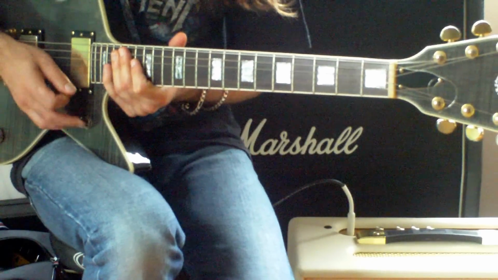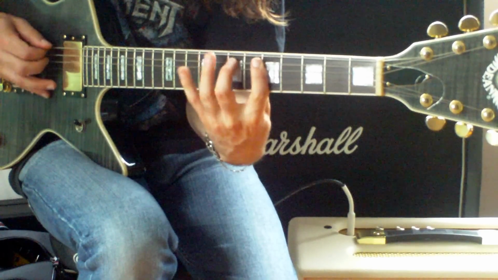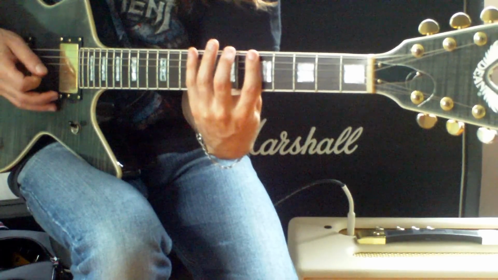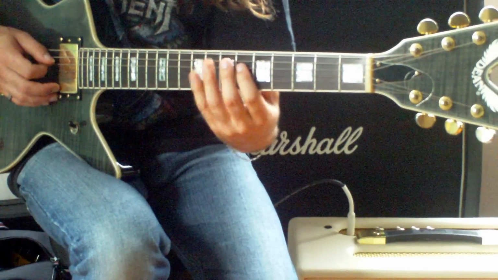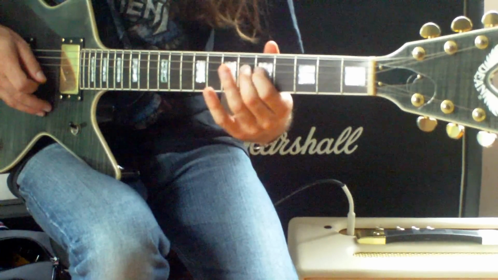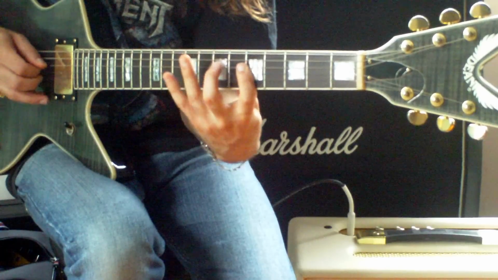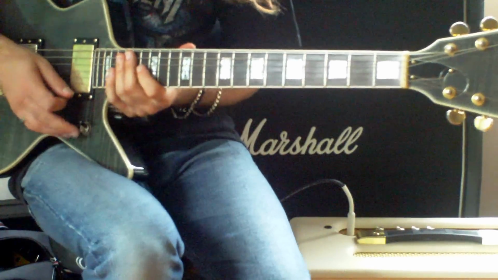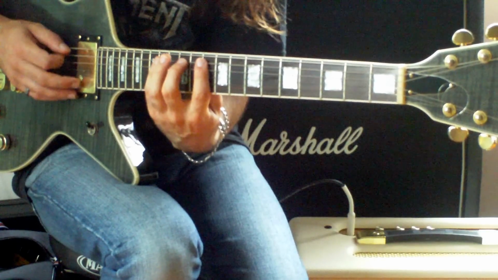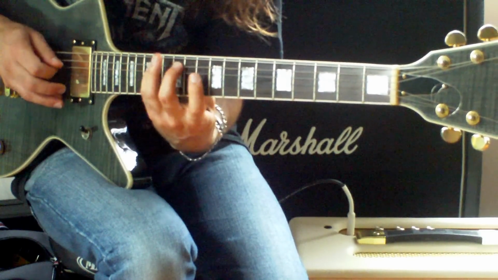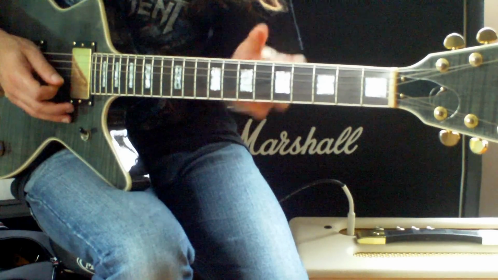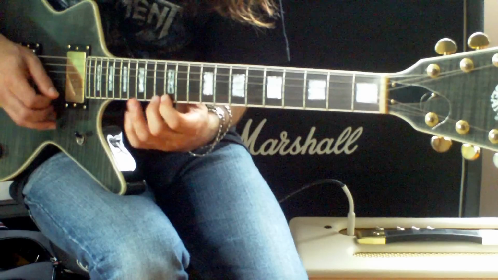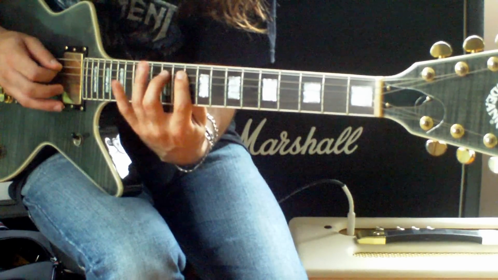So if we go back to our major scale, you can have Mixolydian just by changing the 7, flattening it. That's all it is. And a cool thing you can do with Mixolydian is it's really cool for string skipping, just because your hand doesn't have to change a whole lot.